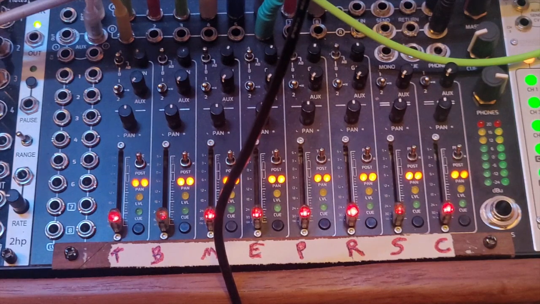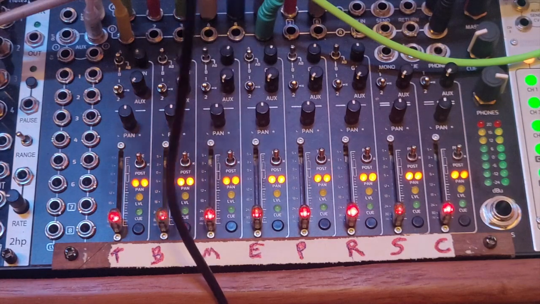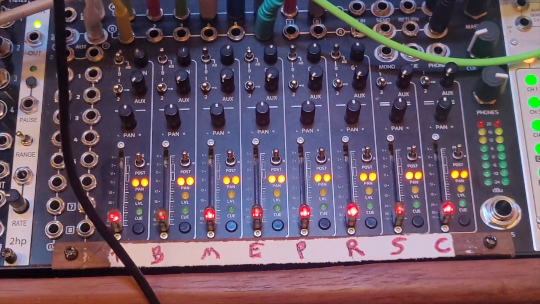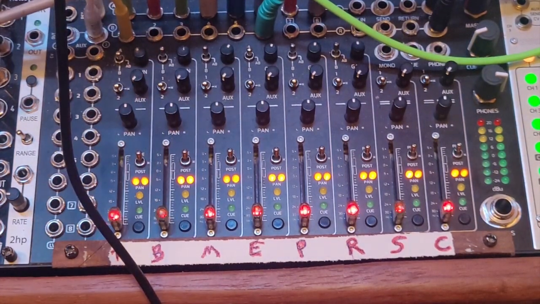Or even just a stepped random CV going through a VCA and an envelope will really do a lot for making movement inside your chord, just to keep it from sounding a little bit too stale if it's carrying on through the whole piece.